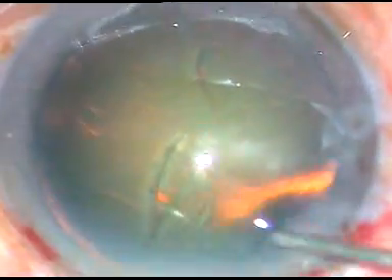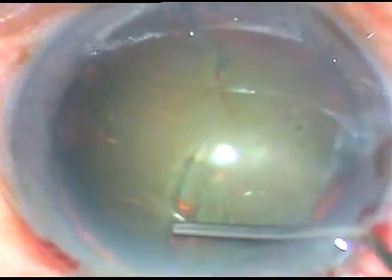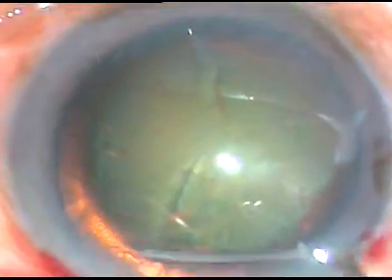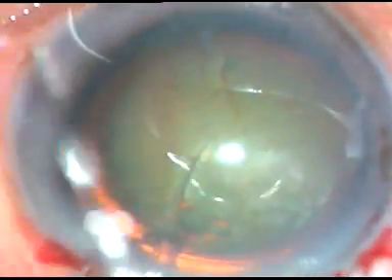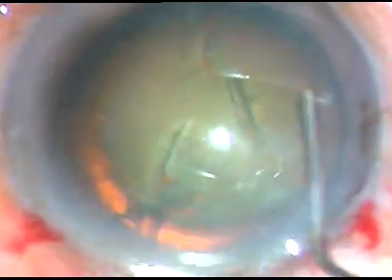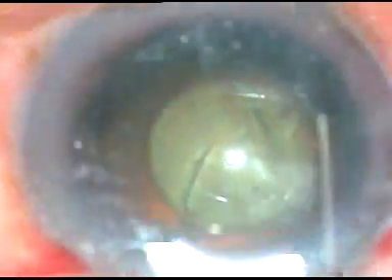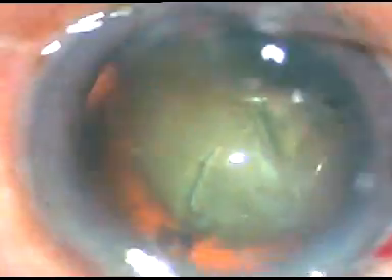Dear colleagues, this patient had a PC rent today. Let us see how it occurred and how it was managed. By this time all the incisions have been made. Hydrodissection is being done. The capsulorhexis is quite large.